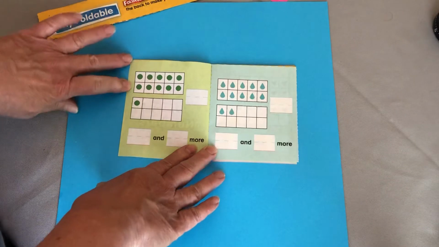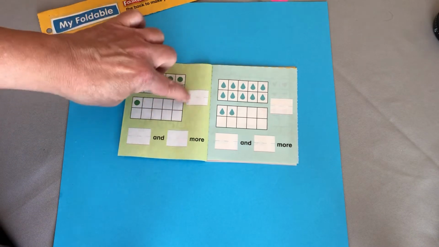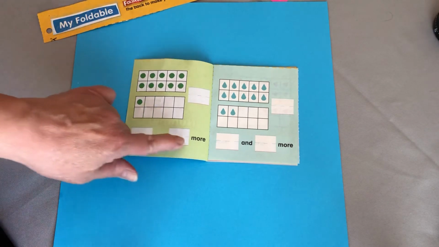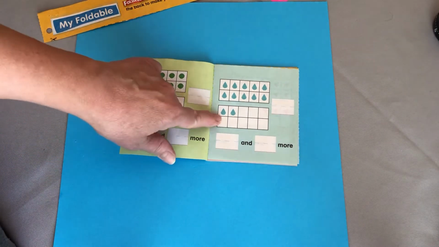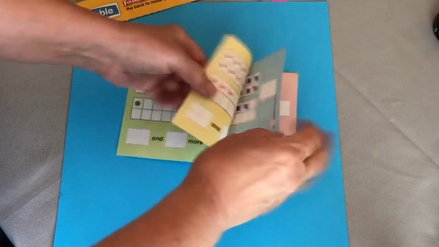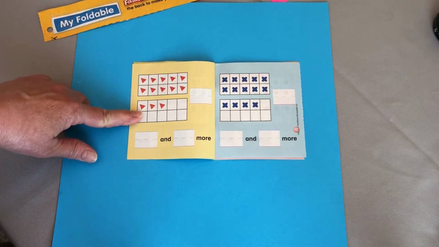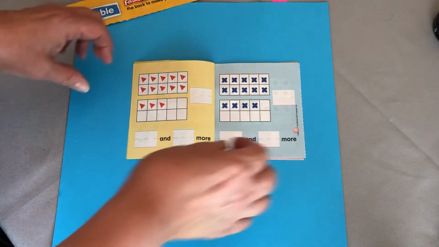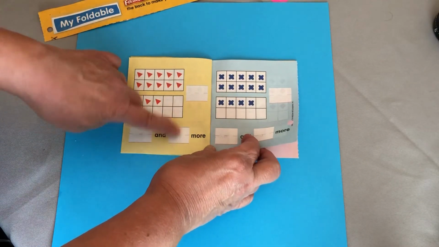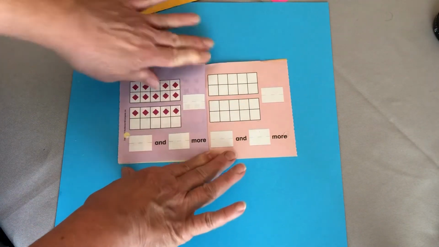When I fold it open, I see that I have some green dots. Okay, I'm going to take it apart. I'm going to say what the number is, how many green dots, and I'm going to say how many are in the top 10 frame and how many more. Then comes the blue raindrops. That came next. When I turn the page, next is red triangles and blue X's. Remember, you're going to put the number here and then how many and how many more. It's how many in this 10 frame, and then this is how many more. If you write the number, it will give you a big clue.